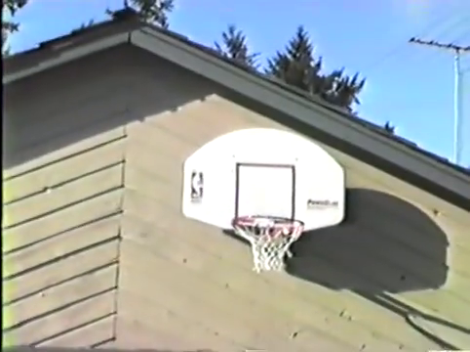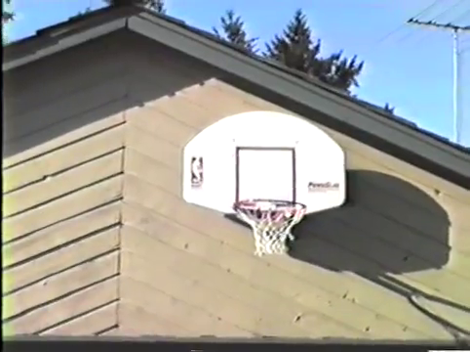There's Ginny again. Pat. Ta-da! Ed? How you doing there? There's our garage. The new basketball backboard.